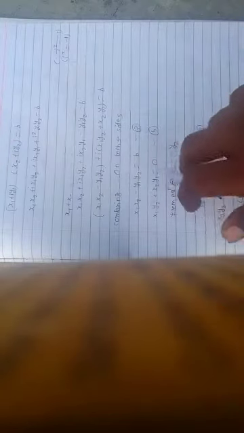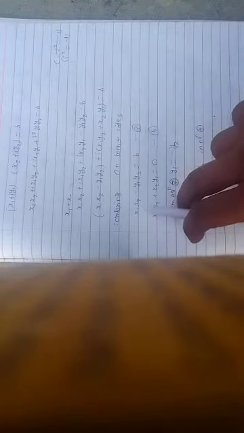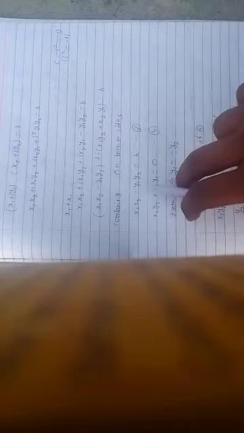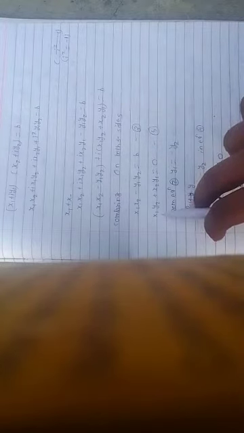We get this, and then comparing on both sides, we get x1 x2 minus y1 y2 is equal to b, we give the equation number 3, and x1 y2 plus x2 y1 is equal to 0, we give the equation number 4.